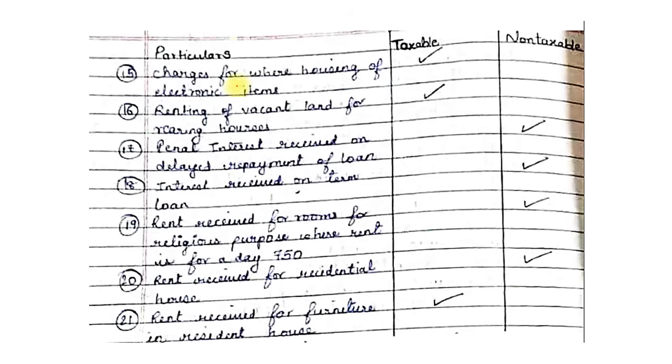Next, charges for warehousing of electronic items. Now electronic is not agricultural stuff, so it will be taxable. Renting of vacant land for rearing horses. Remember, all other animal husbandry is non-taxable except horses. Horse is considered a luxurious animal, so anything for rearing of horses is taxable.